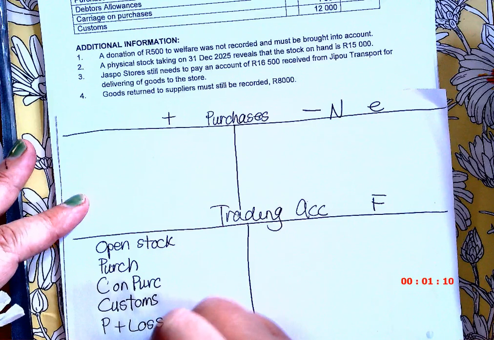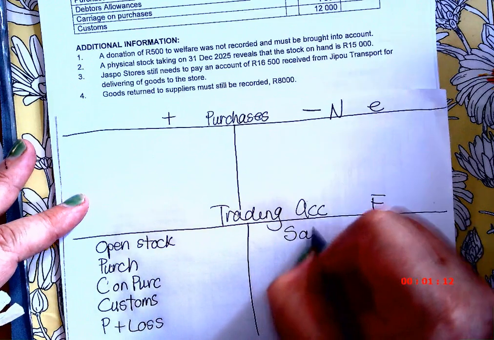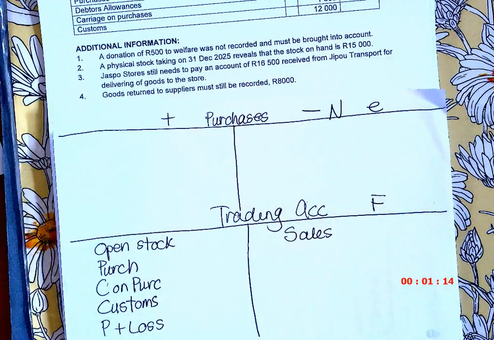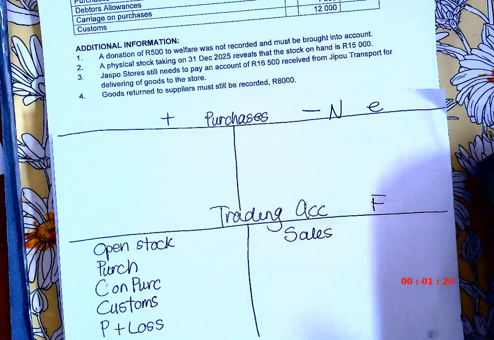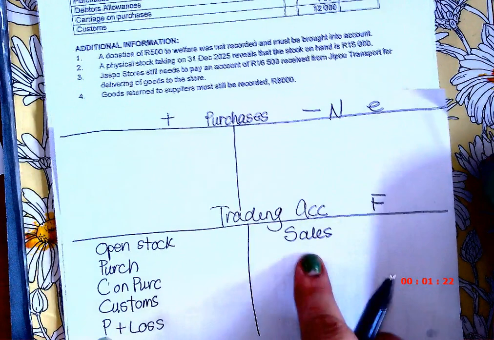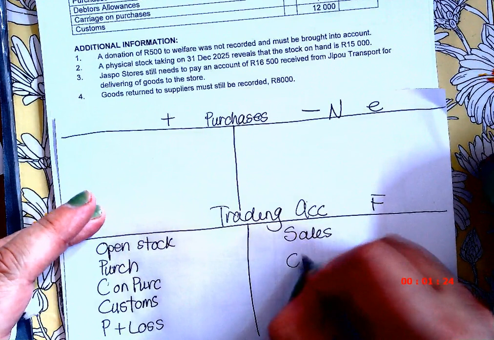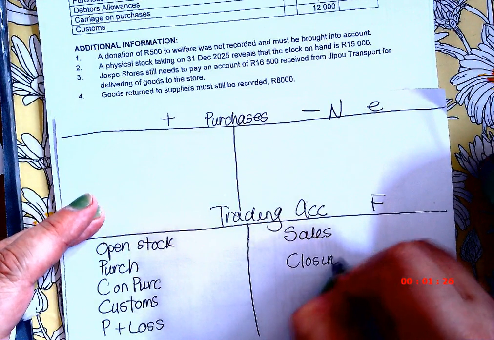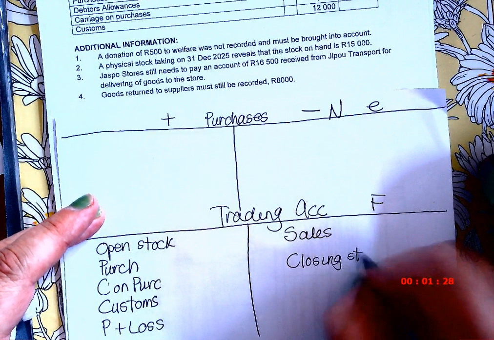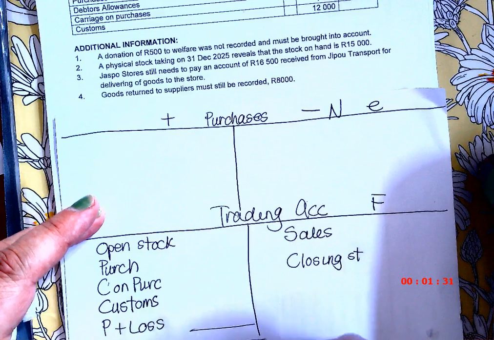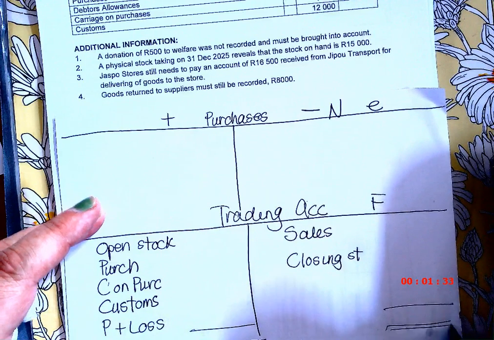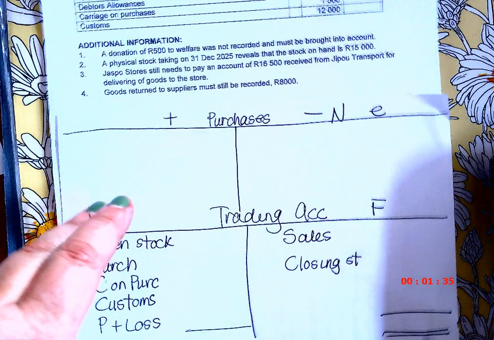And the credit side will always be sales. And what do I remember? What do I subtract from sales when I do the income statement? Debtors allowed. So this would be the same principle here. And closing stock. Now, this thing does not have a balance, so there's no balance c/d.